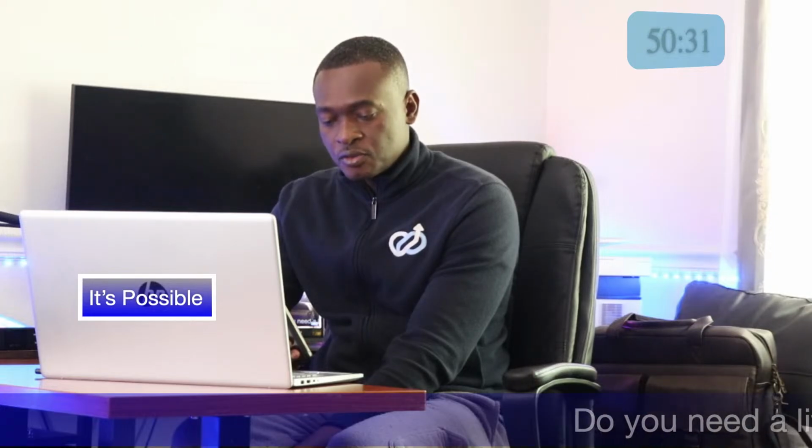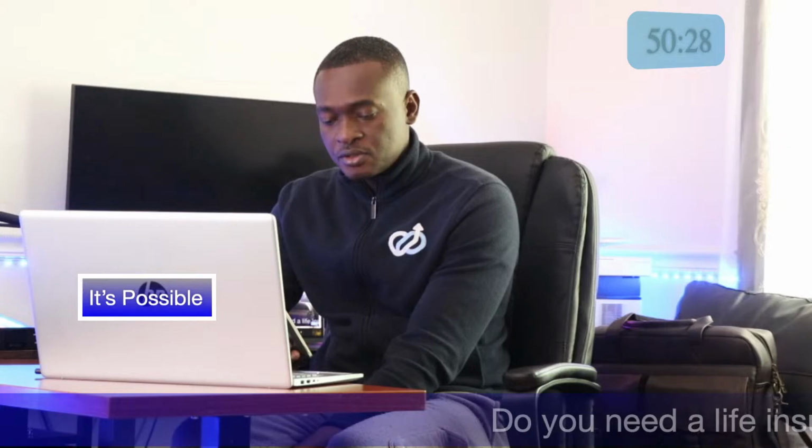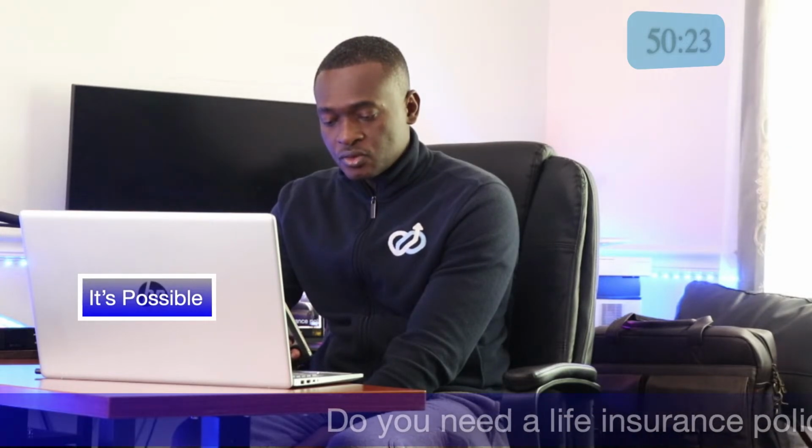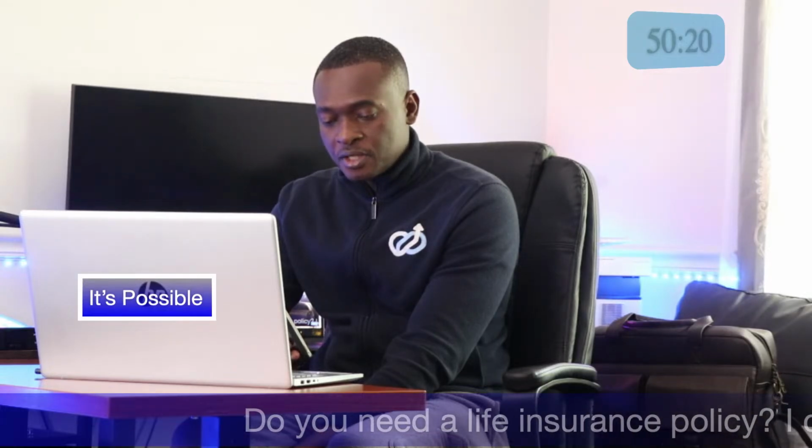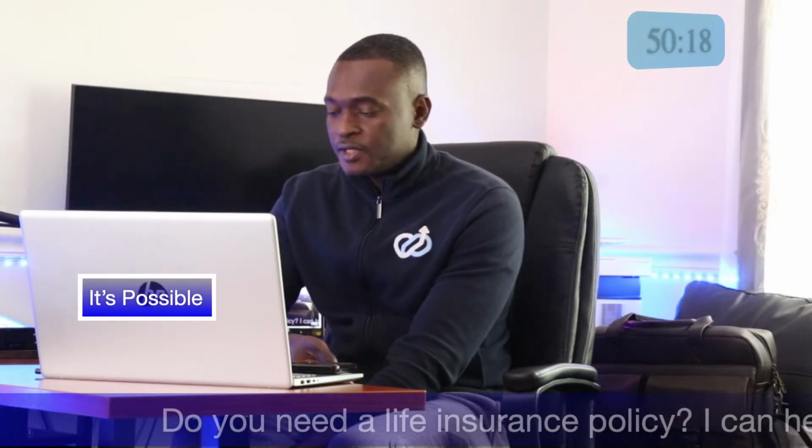Quick ratio is 1.5, and current liabilities is 2,750,000. So quick assets equals 1.5 times 2,750,000. Quick assets equals 4,125,000.